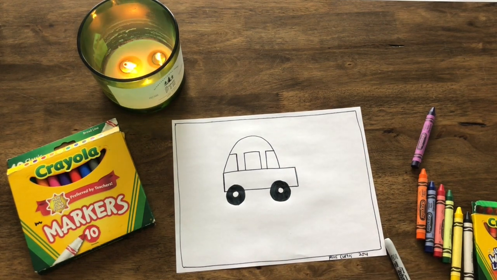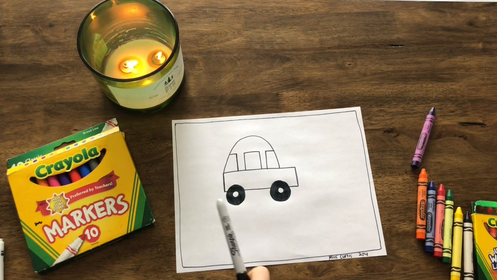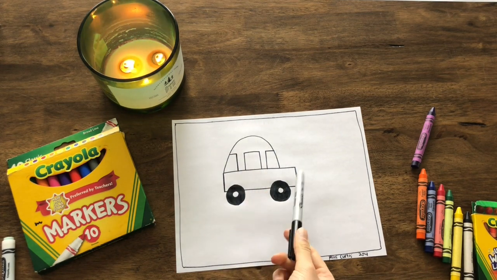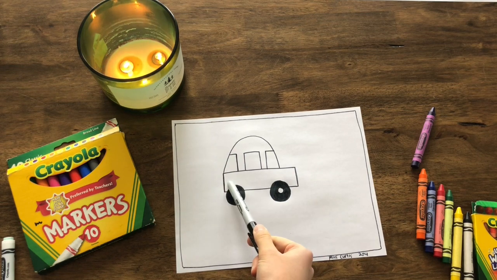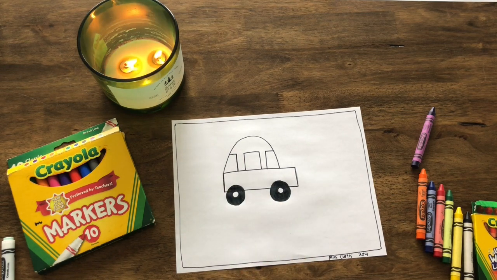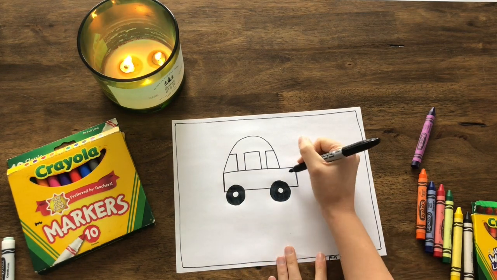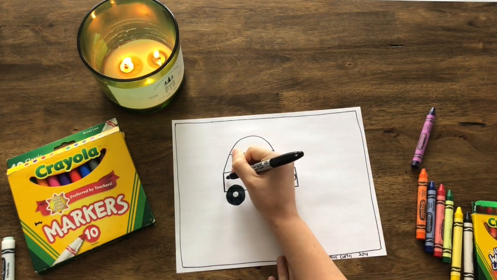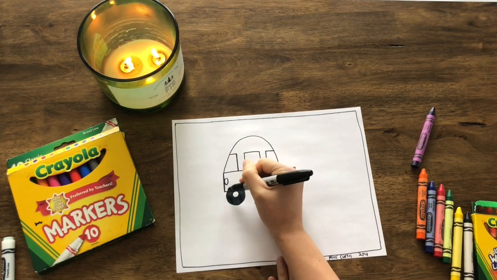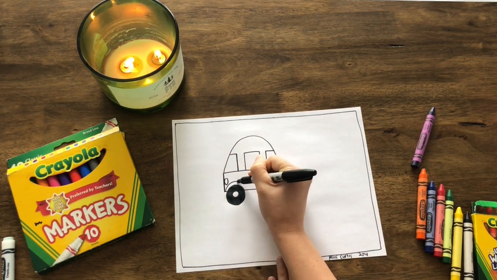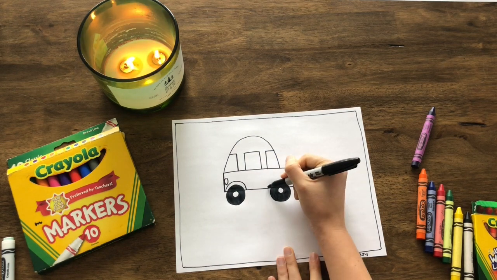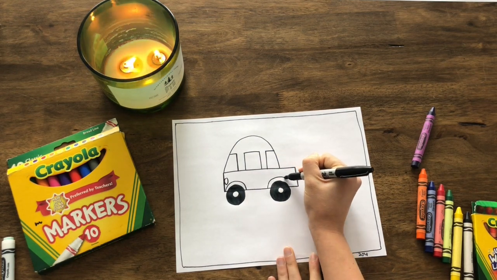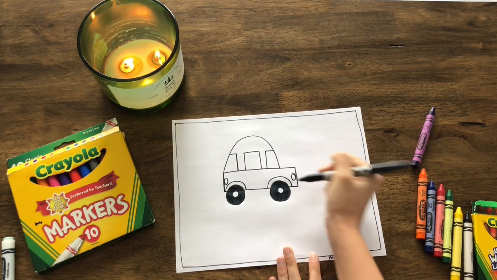Okay, so now we have wheels for our car. The one thing we are missing is a front light and a back light for the car. So we are simply going to make a circle shape right here, or maybe more like an oval, and the same for the back, okay? And then if you want, make a little arched line here, sometimes we have these little arches above the wheels of the car.